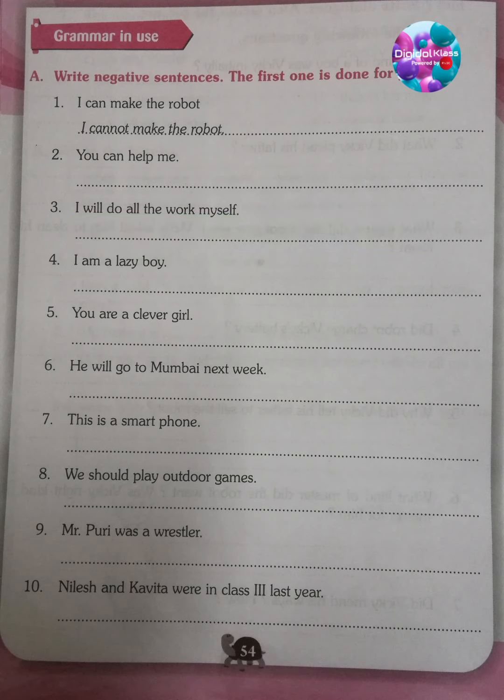Question number 6, he will go to Mumbai next week. Answer: he will not go to Mumbai next week. Question number 7, this is a smartphone. What is the answer for this? Write this and the next auxiliary verb there. To make it negative, this is not a smartphone. This is not a smartphone is the negative sentence. Question number 8, we should play outdoor games. Answer: we should not play outdoor games is the answer for it.